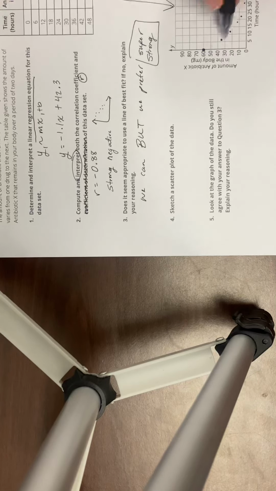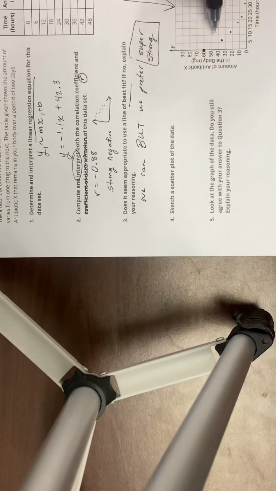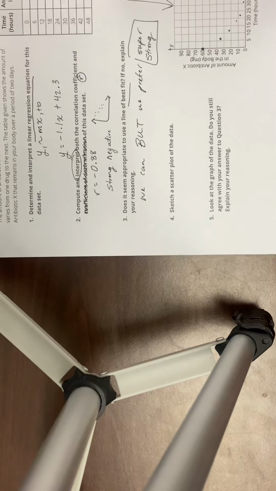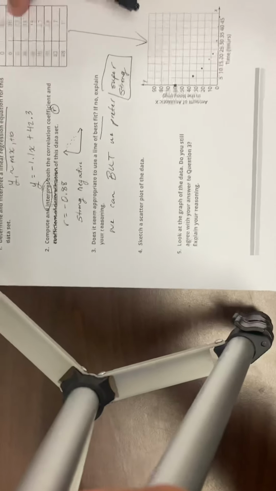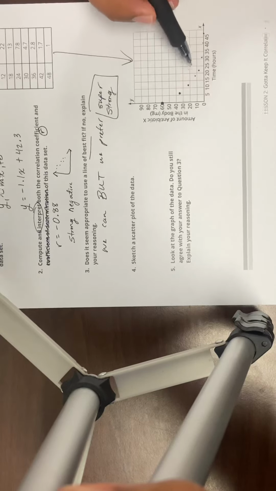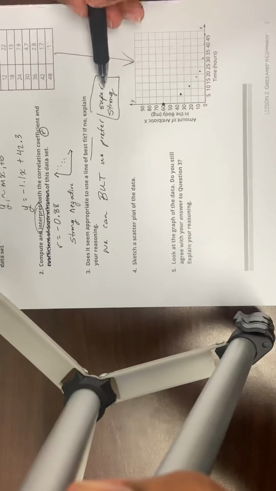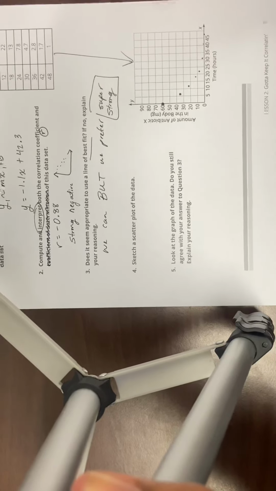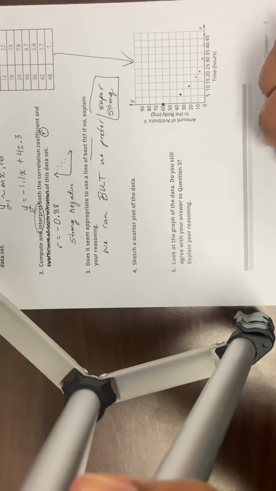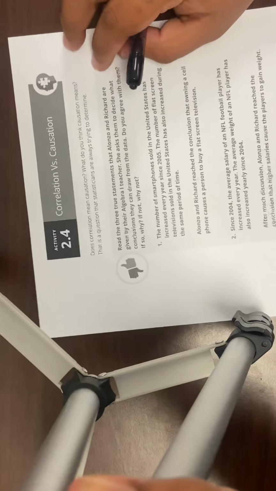So we can't really technically draw that best line fit because it is curving. It doesn't look like a beautiful straight line, okay? It's kind of curving like this. But it has to do with the intervals too, so I agree with our statement. We prefer super strong. Okay, it's only been 3 minutes, so I'm gonna go ahead and jump into 2.4 as well.